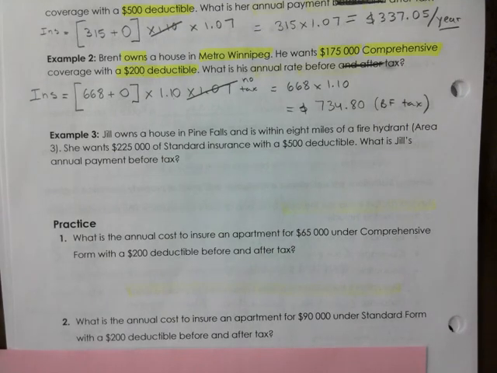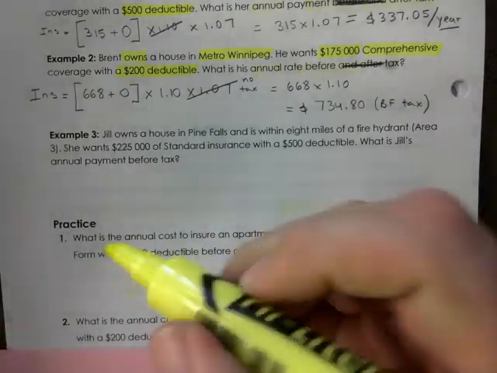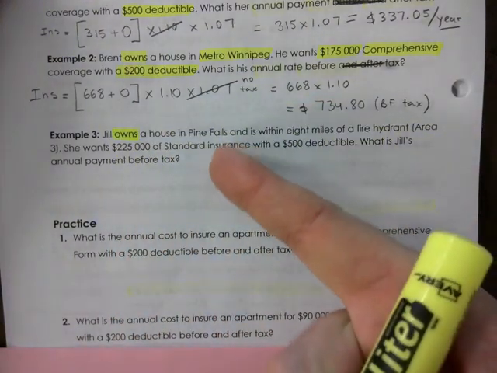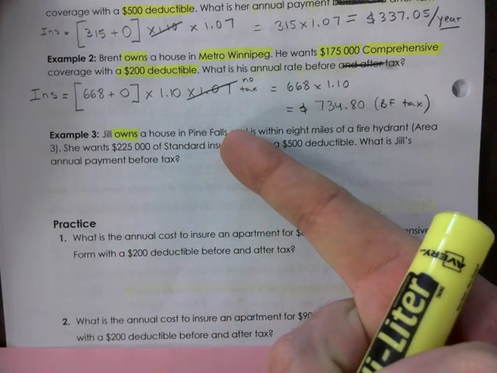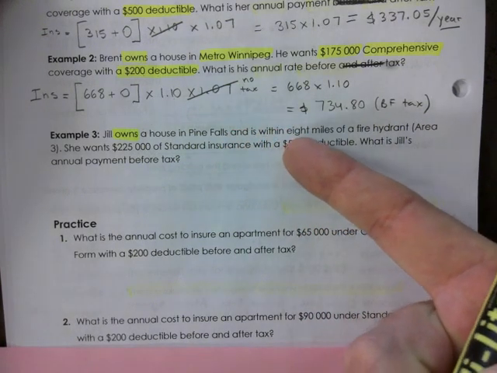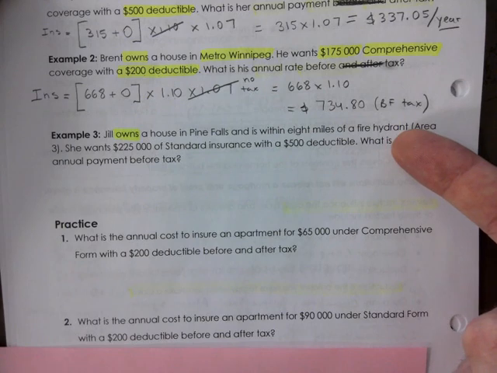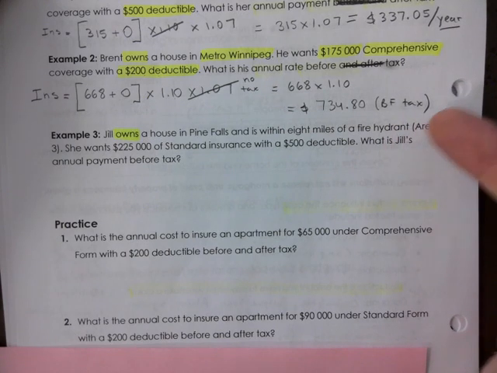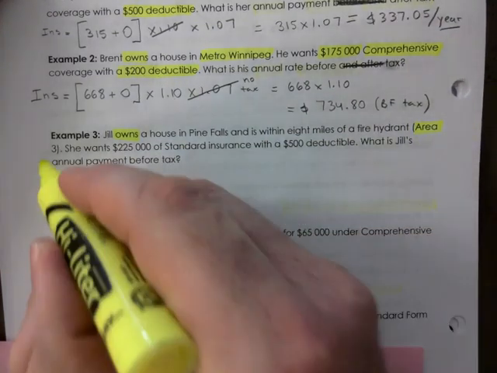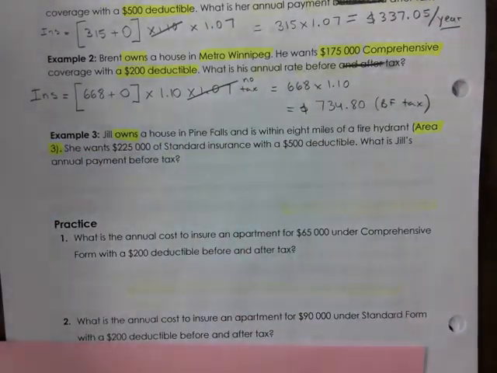You got it, guys. Okay, one more. Jill owns a home, so homeowners insurance, in Pine Falls. Does that matter? No. And is within 8 miles of a fire hydrant. I'm just trying to throw you off here. But what matters is area 3. That's what you're going to highlight. Okay?